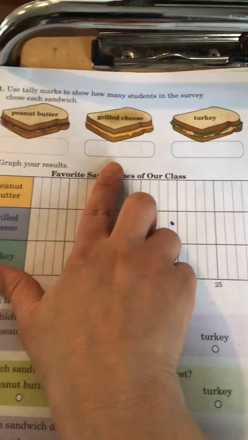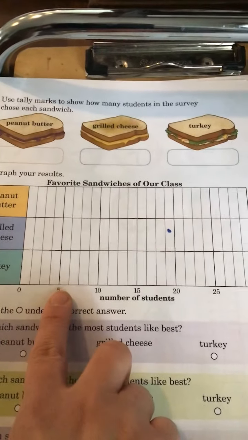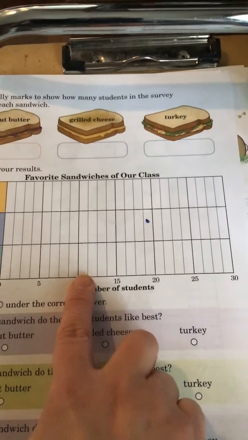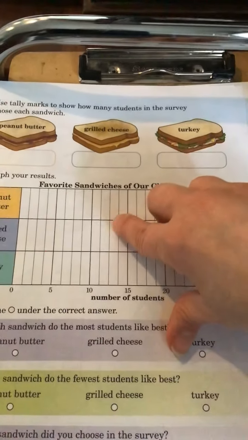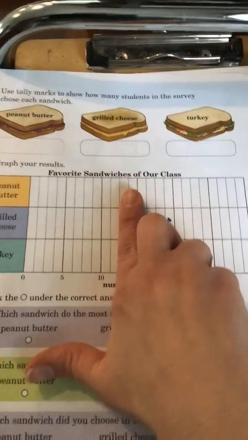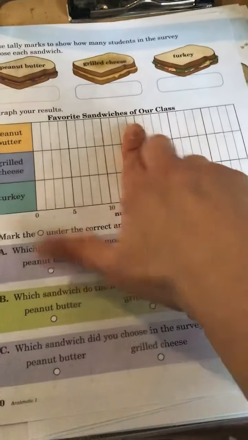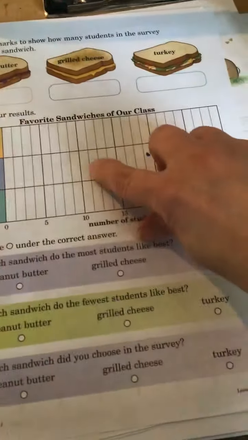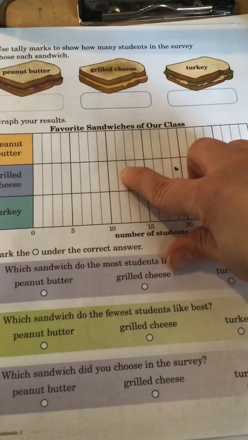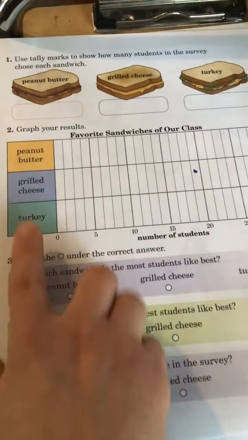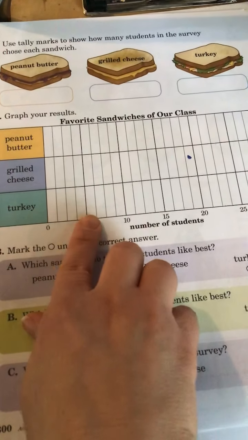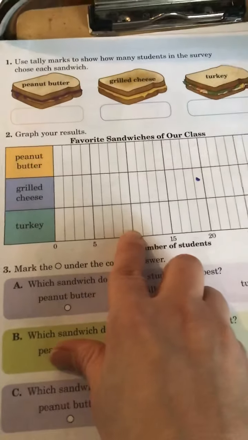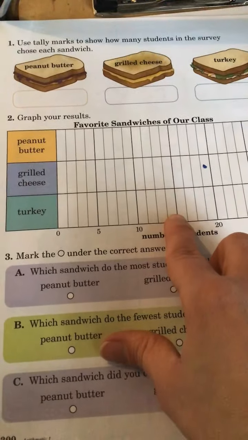For the grilled cheese, which was 12, 5, 10, 11, 12. You're going to color all the way over to this location. 5, 10, 11, 12. Then for the turkey, which was 15, you'll color these 5, and these 5.